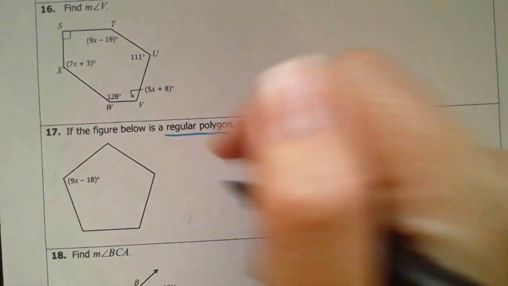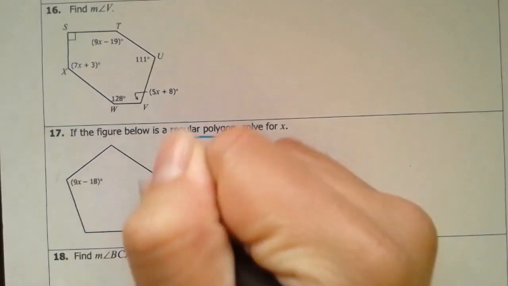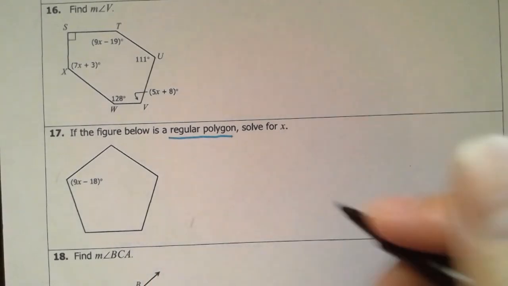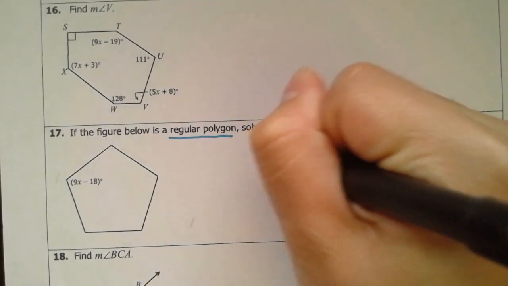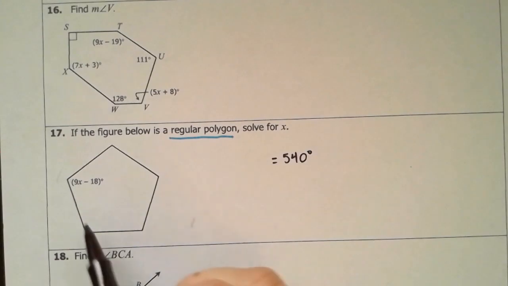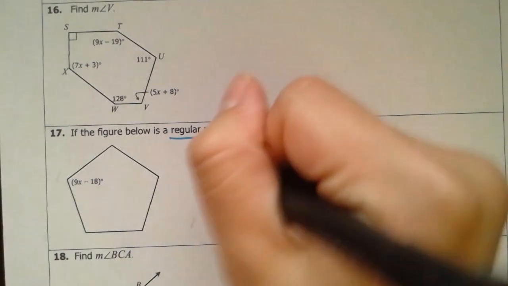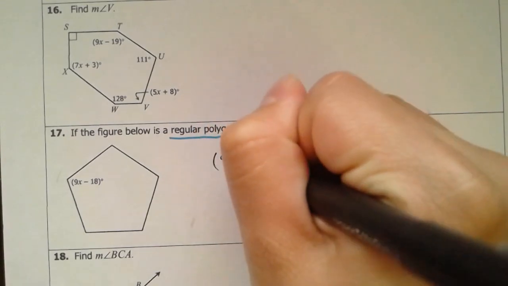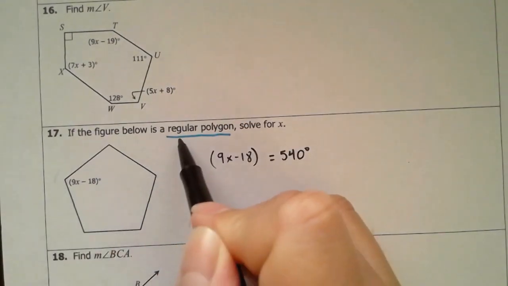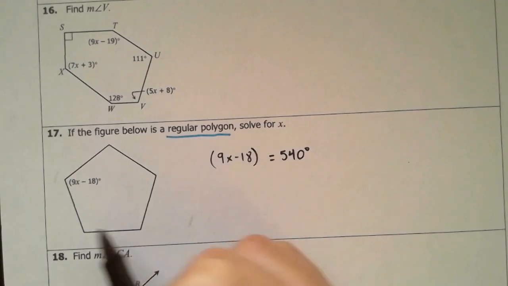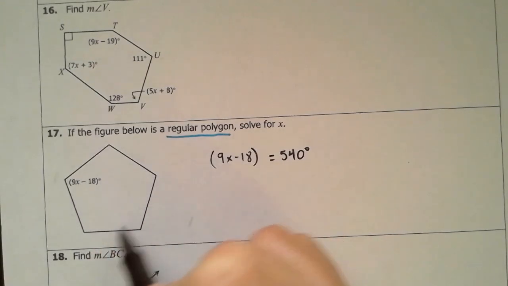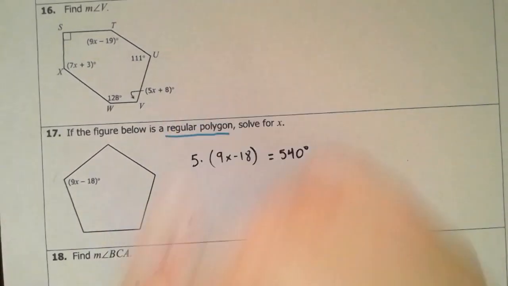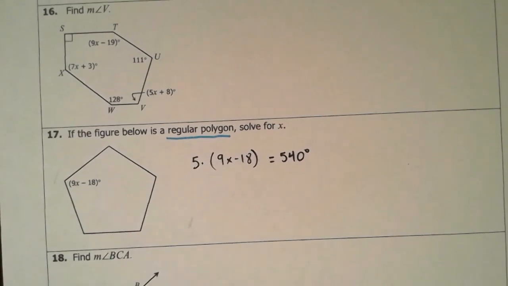So if I add up the 5 angles, I get 540 degrees. I have 9x minus 18, and it's regular, so all the angles are congruent. I have 5 of the same angle, so I can do 5 times 9x minus 18.